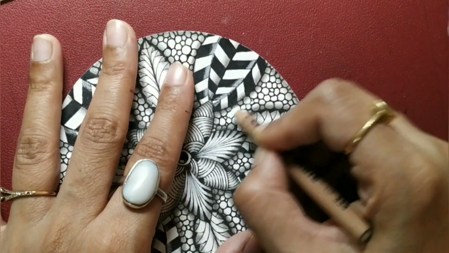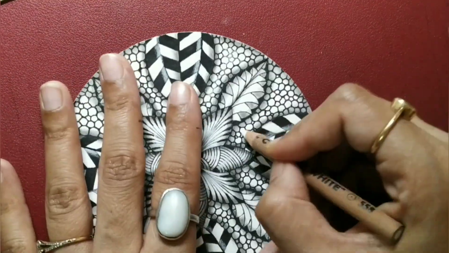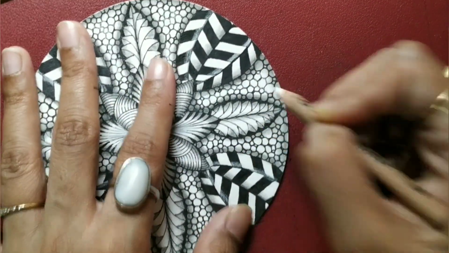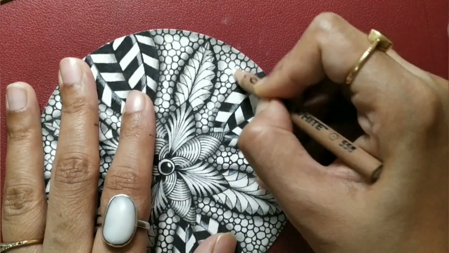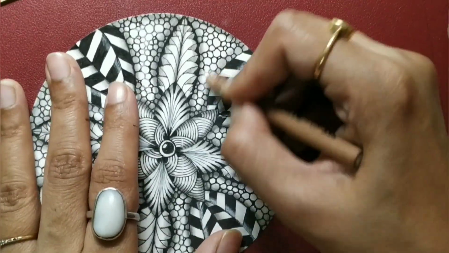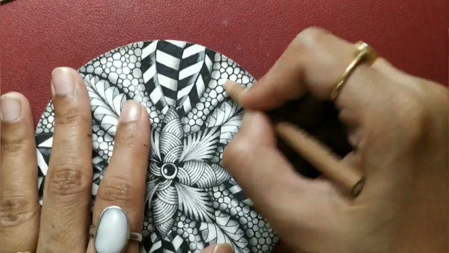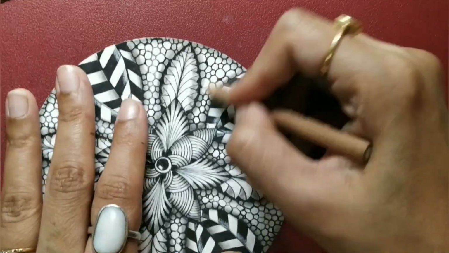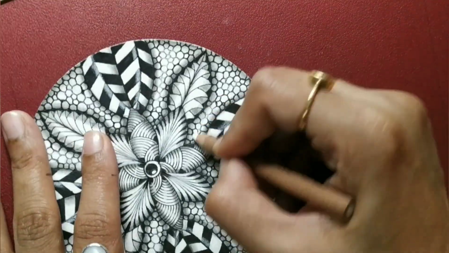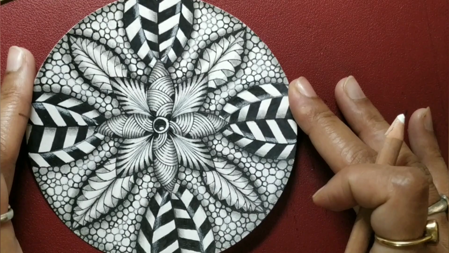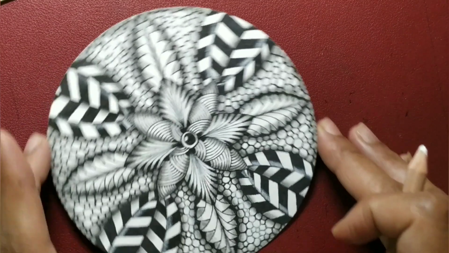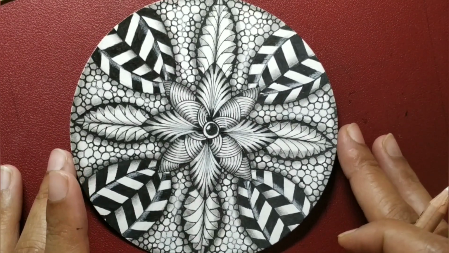Stipple in between where there is no graphite, just add some chalk, highlight the center. So suddenly the edges recede and the center pops up. Yeah, that's it. I don't think we need anywhere else. We are done with our tile for today.